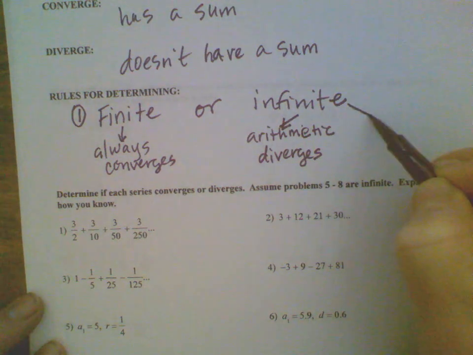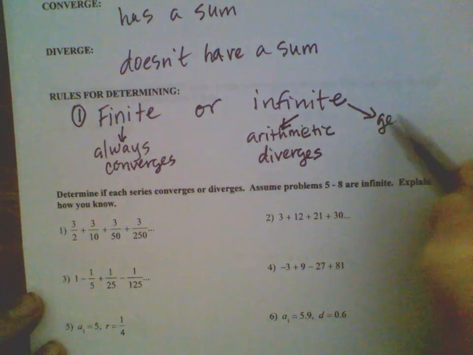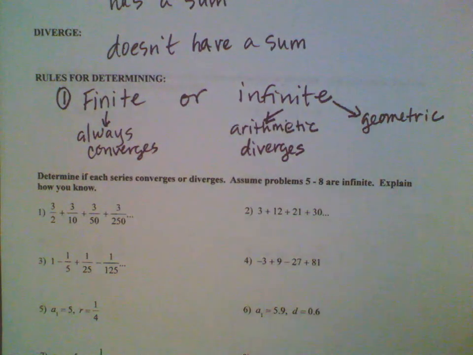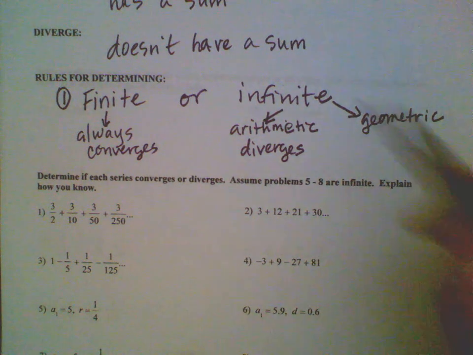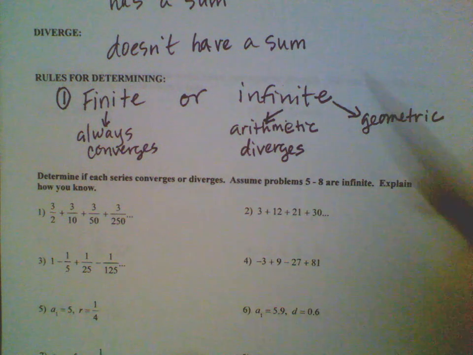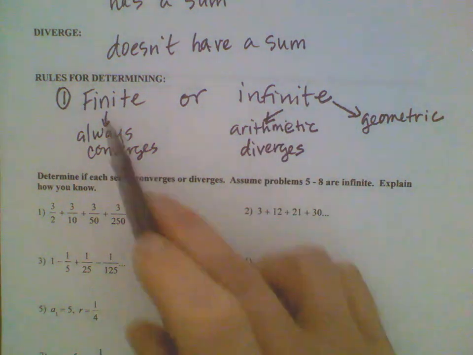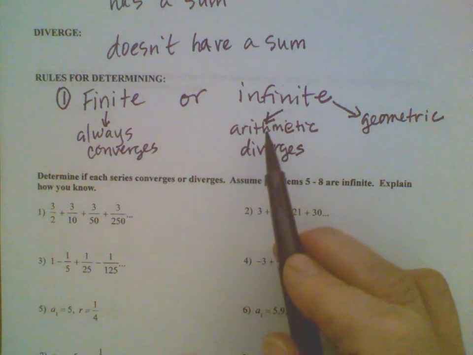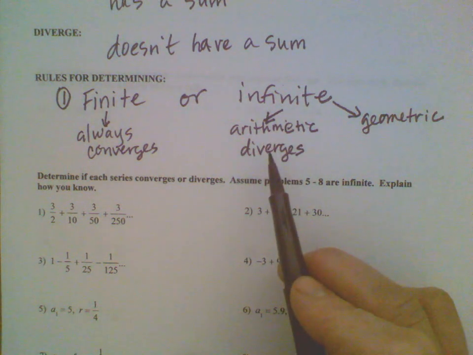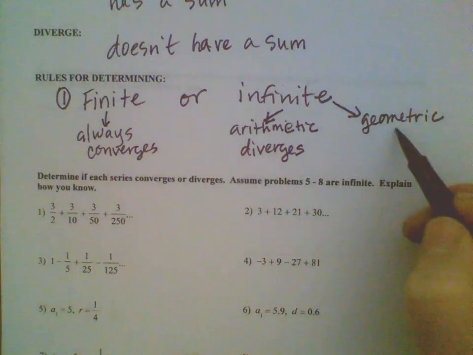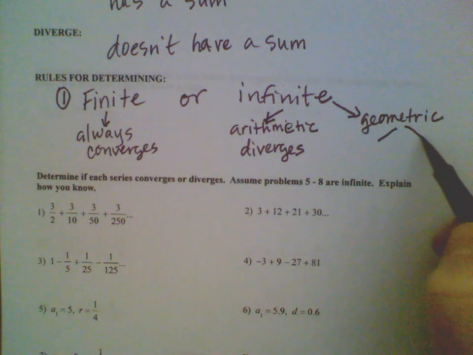But if it is infinite geometric, then sometimes it diverges, sometimes it converges. So when we look for what comes next, I'm sort of making a lame attempt at a flowchart here, I guess. So finite always converges. Infinite arithmetic always diverges. But infinite geometric, we have to look at our common ratio.